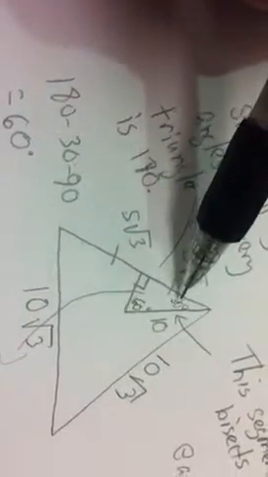This box means it's a 90-degree angle, and the sum of all angles for a triangle is 180. So we can do 180 minus 30 minus 90, correction, 180 minus 30 minus 90 to get 60 degrees. So that's how I know that that's 60 degrees. So now we recognize that this is a 30, 60, 90 triangle.